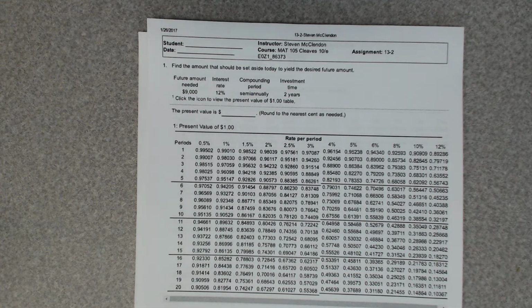All right, so looking at section 13.2, we're looking at present value with regards to compound interest. The idea here is you ask yourself, how much would you need to invest or set aside today? How much money would you need today to get to an amount that you foresee you're going to have to pay in the future?